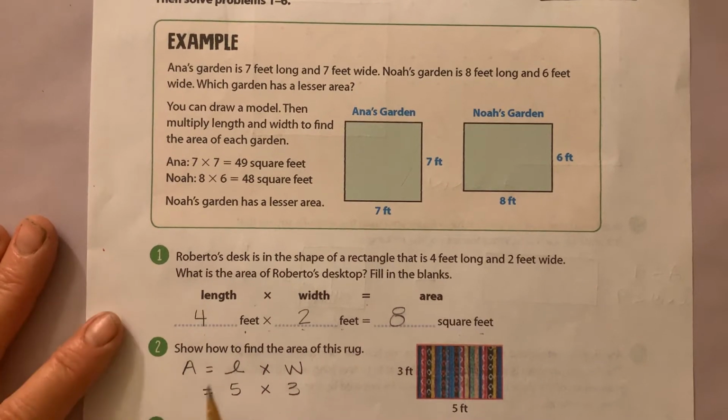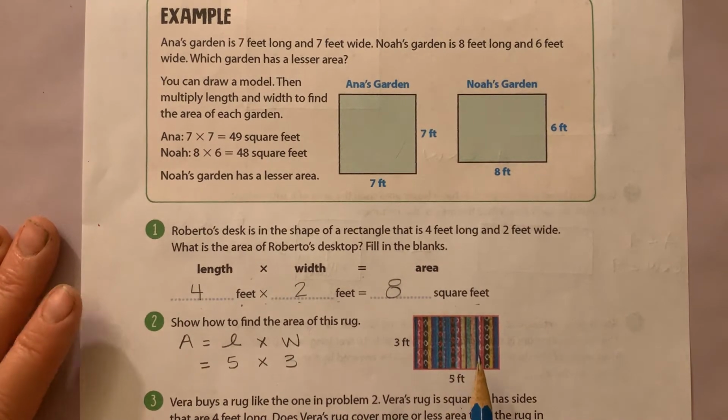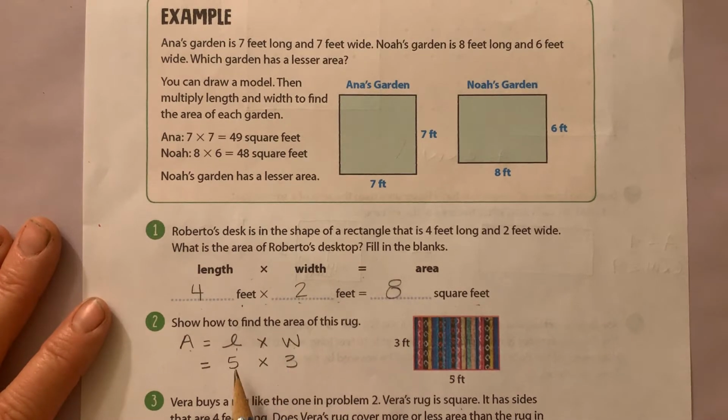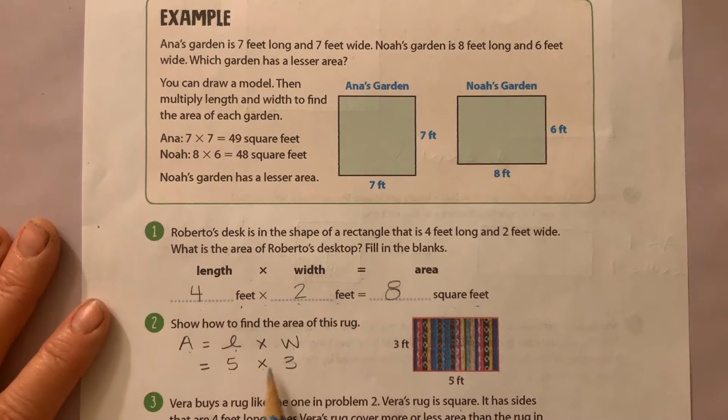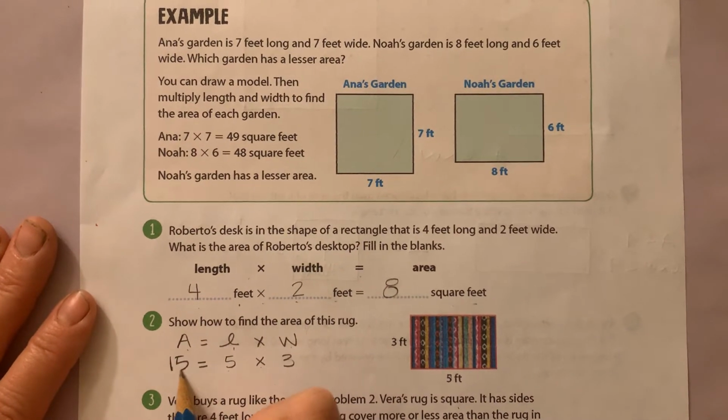In number 2, they've asked us to find the area of this rug. All you need to remember is that area is length times width. Plug in, or substitute, 5 times 3. And what answer did you get? You should have gotten 15.